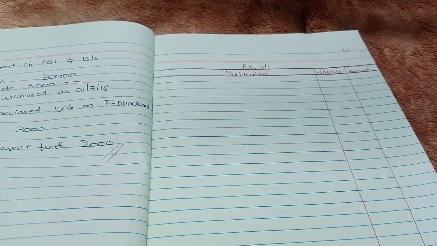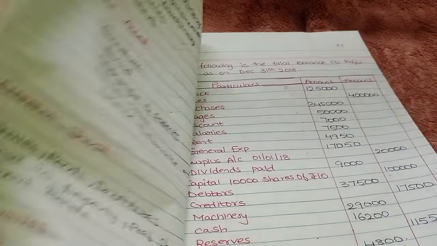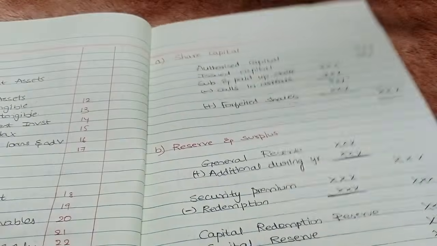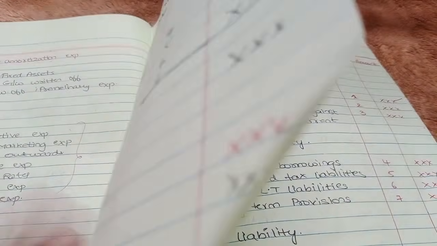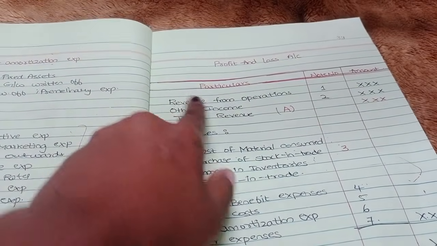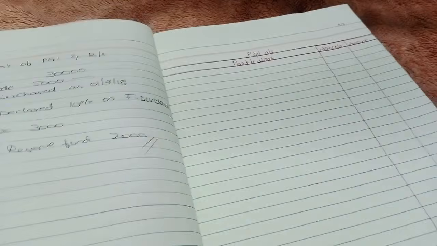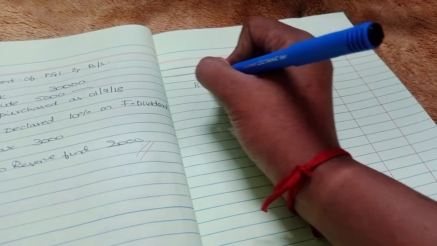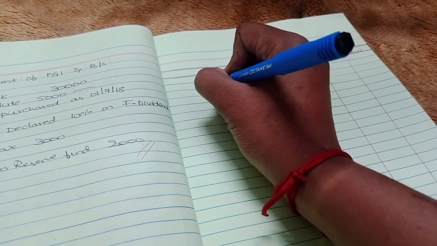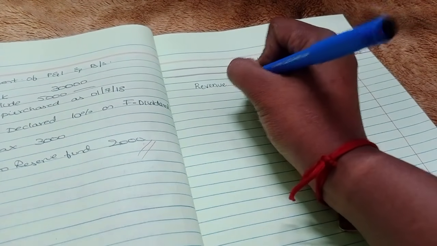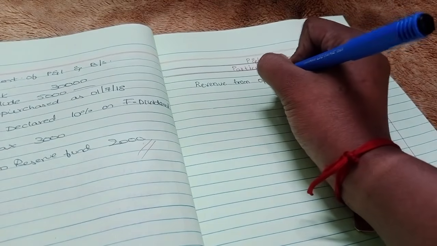Okay, students, now in the P&L account pro forma, what should we do? First we need to enter. One minute, I will show you. This is the pro forma, no? Revenue from operations is the first heading. I am writing revenue from operations here.